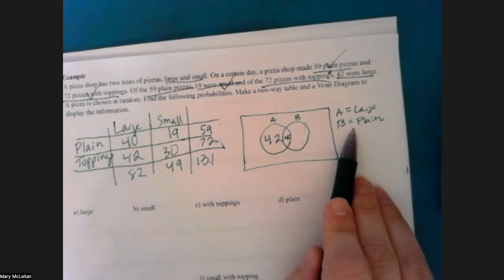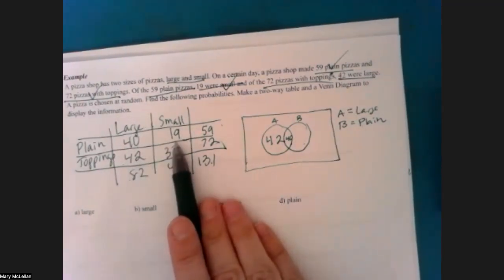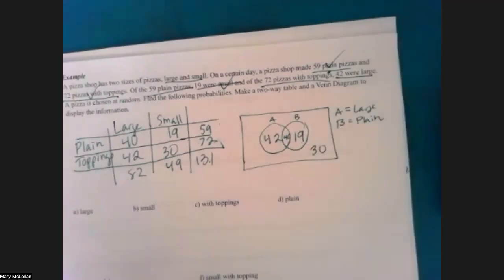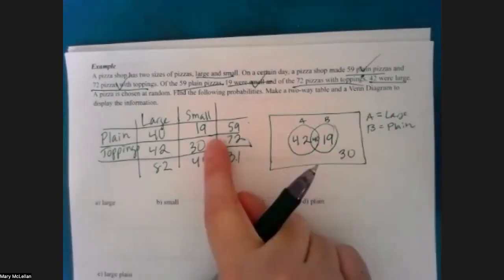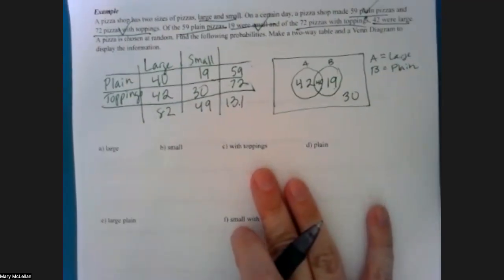B is plain. 19 pizzas were plain and small. Let's see, 42, 40, 19. And I guess 30 is all the pizzas that were small and with toppings. But this is confusing for me. So for some problems, I think a two-way table is much easier to understand. Anyways, you pick. Okay, let's find these probabilities.